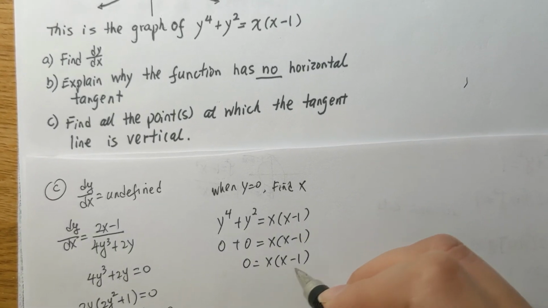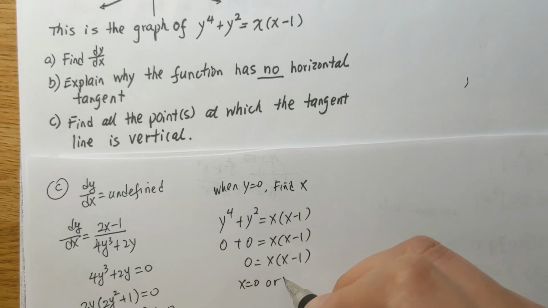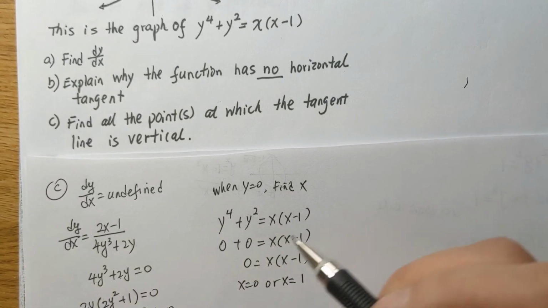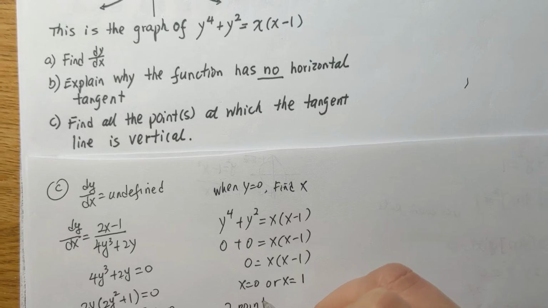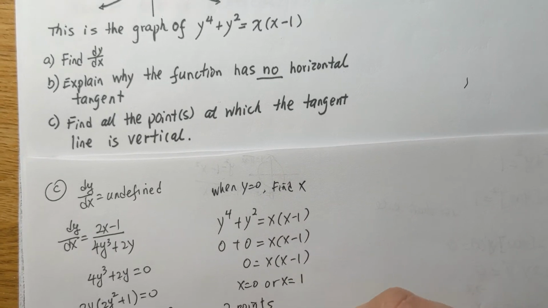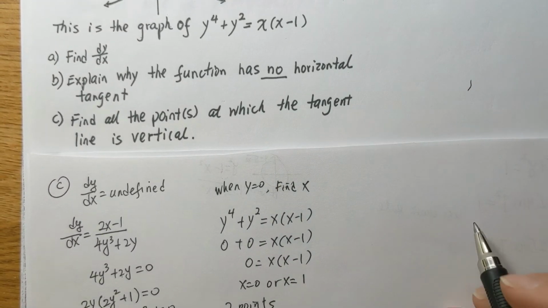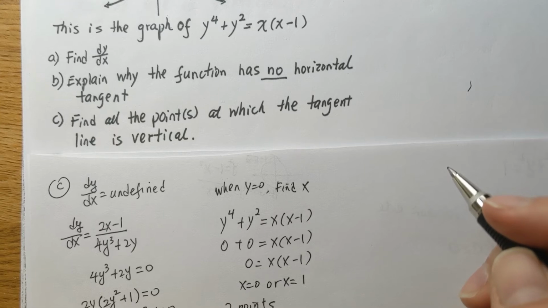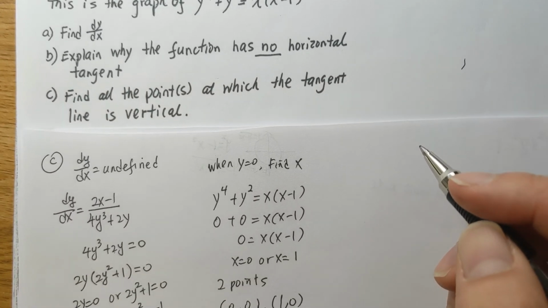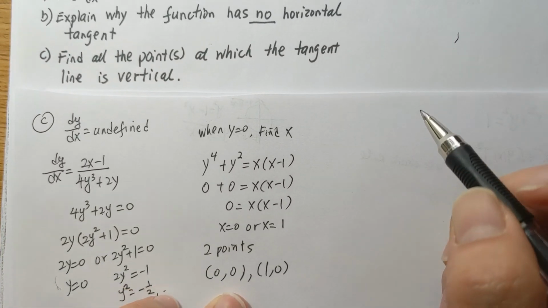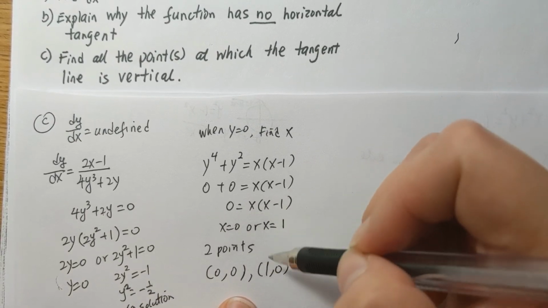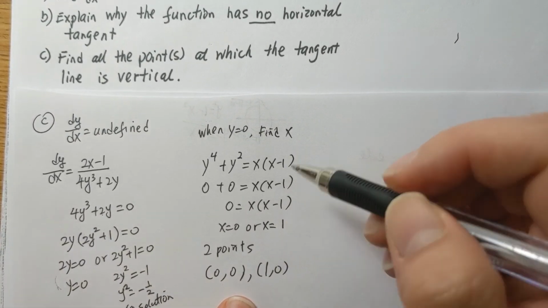And then we found x equals 0 or x equals 1. So now we get 2 points: (0, 0) and (1, 0). So there are 2 points at which the tangent line is vertical. So we found 2 points using the algebraic method.